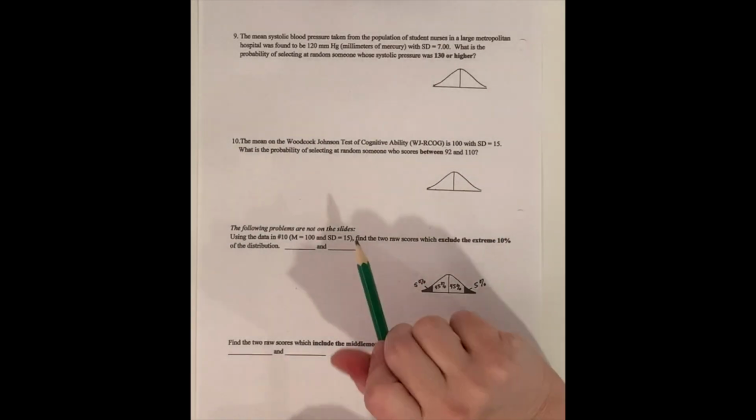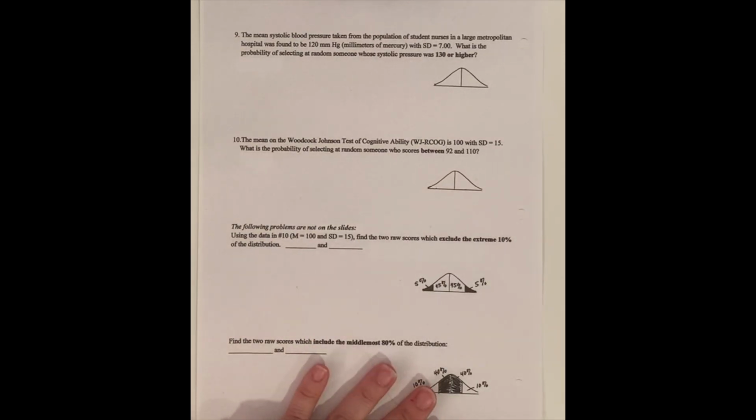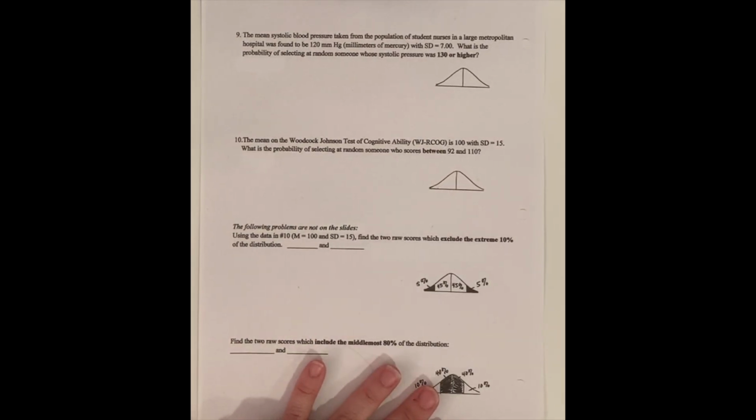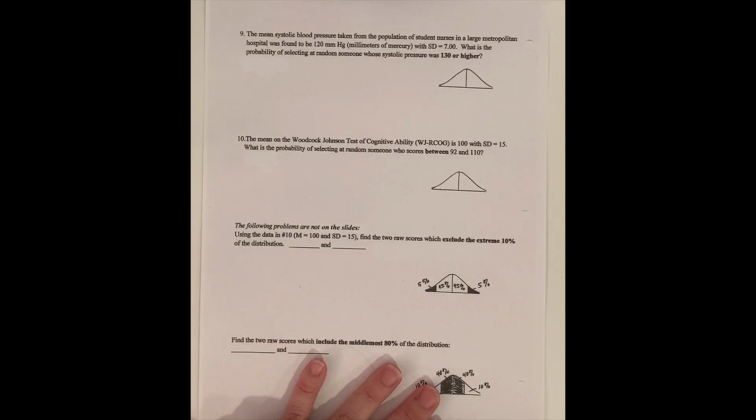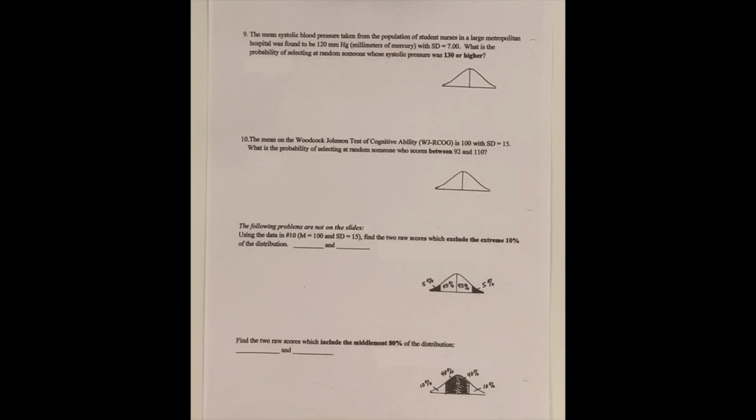Okay, so for the next page here, we're going to start with number 9, and it says the mean systolic blood pressure taken from the population of student nurses in a large metropolitan hospital was found to be 122 millimeters with a standard deviation of 7. What is the probability of selecting at random someone whose blood pressure is 130 or higher? So we're going to have to PSP our way through this to end up with our p-value or our probability.